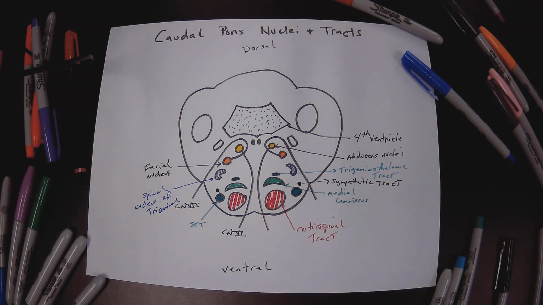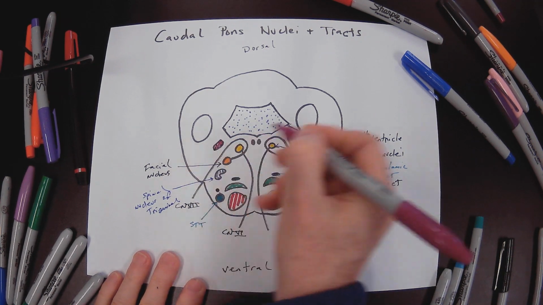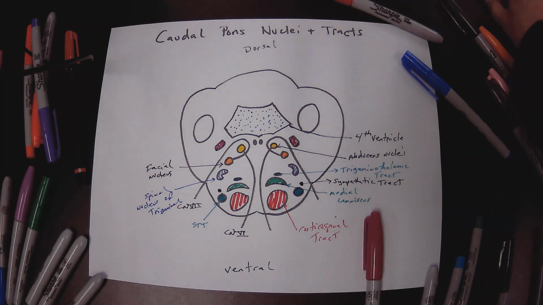Again, thinking about efferent tracts that we would expect to see up here. Rubrospinal tract.